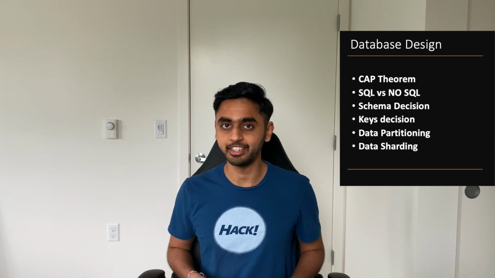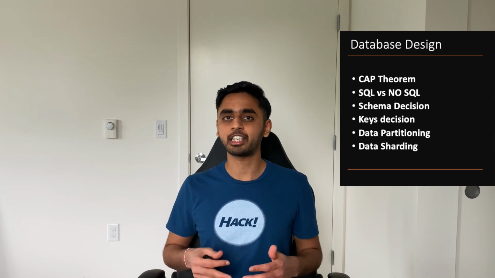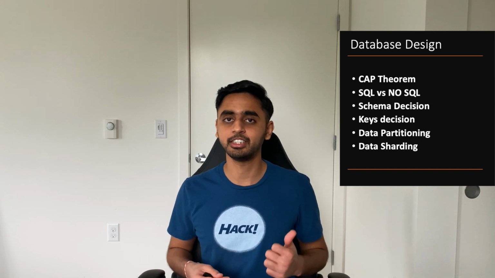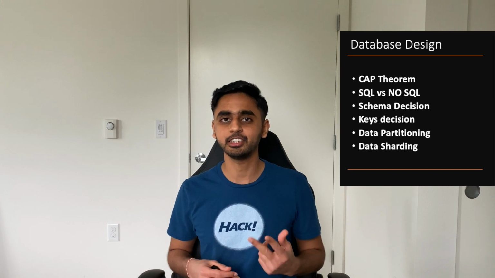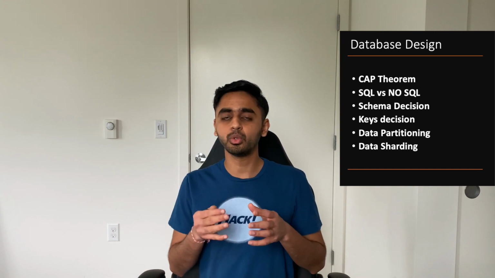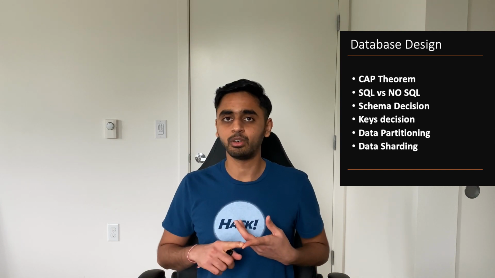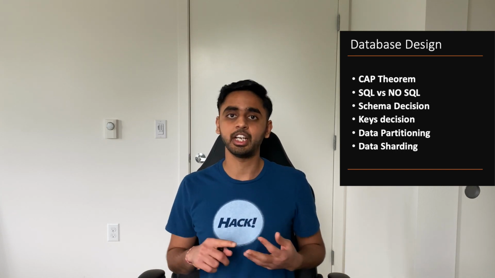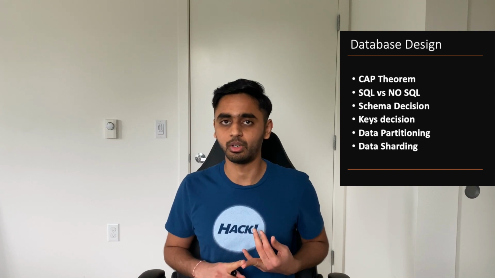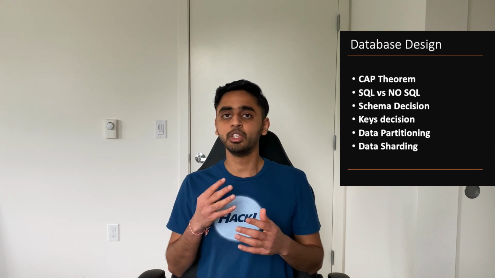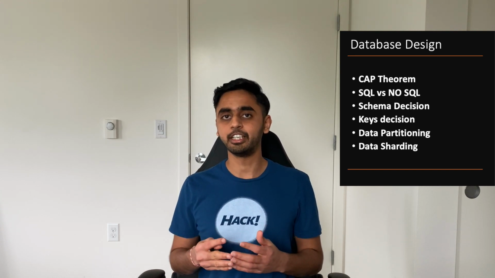If your interviewer wants you to go in depth on database design, then the first thing you want to review is the CAP theorem. What the CAP theorem says is that there are three things you need to keep in mind: one is consistency, one is availability, and one is partition tolerance. Based on the requirements you got in the beginning, like whether you have a high availability requirement or not, whether you need consistency across the data or not, and whether you need partition tolerance or not, you need to define whether you will need a SQL database or a NoSQL database.